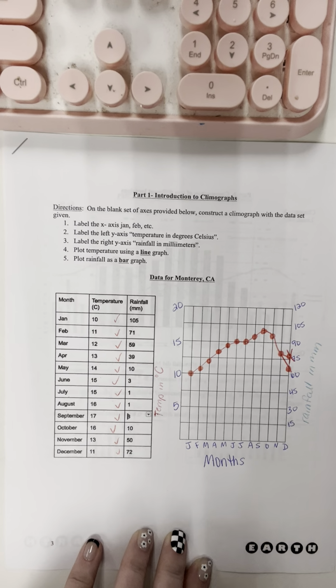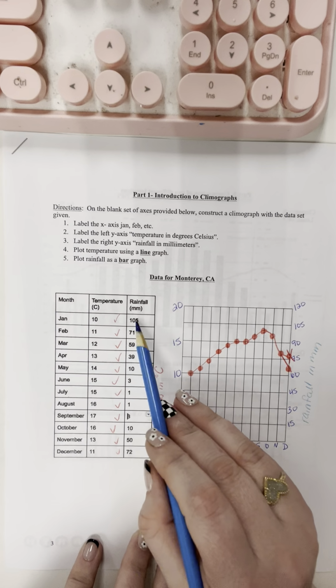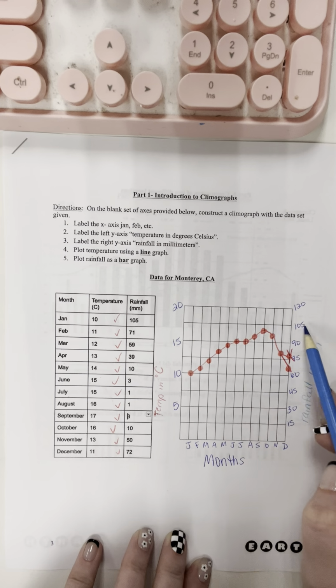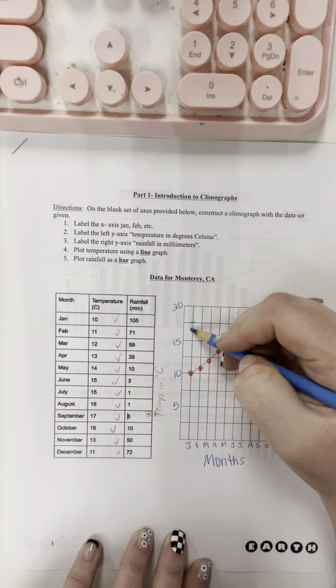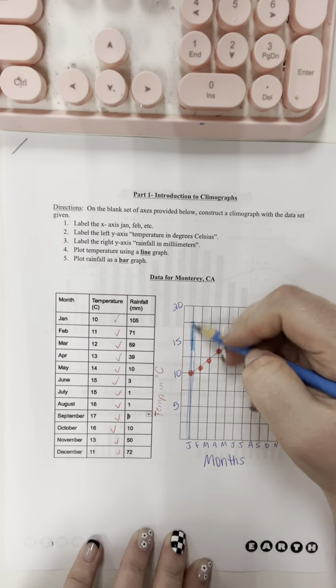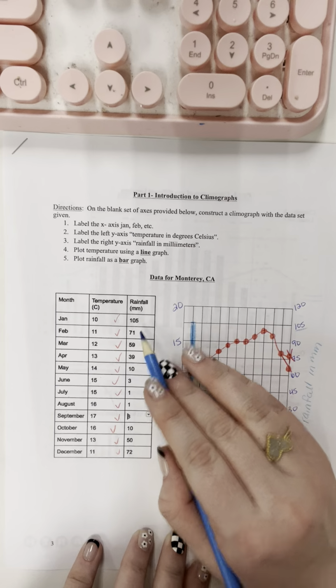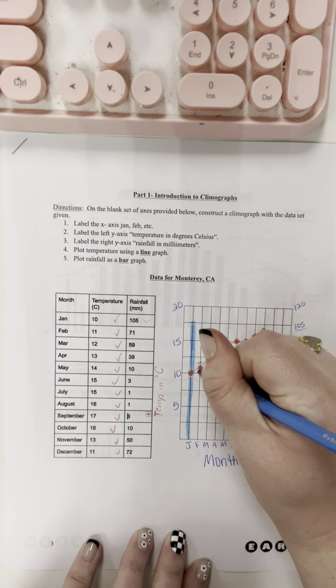Now we're going to do rainfall. Rainfall is going to be a bar graph, and we're reading from the right y-axis this time. So we look over. January is 105 millimeters. So I have January, and then I go up to 105 because I'm looking on this side now. So 105 for January, and it is a bar graph. All right. February, we have 71. So it's going to be about right here.